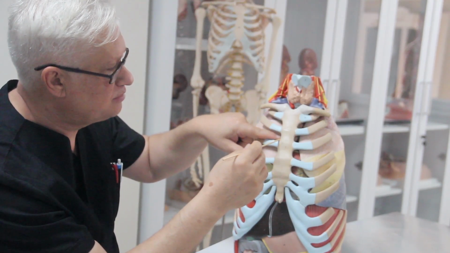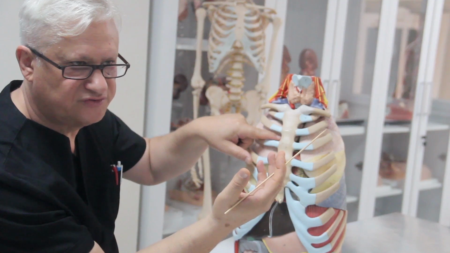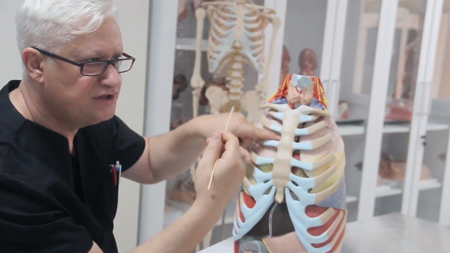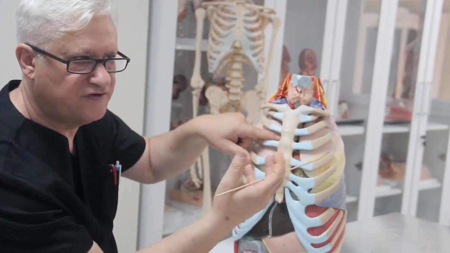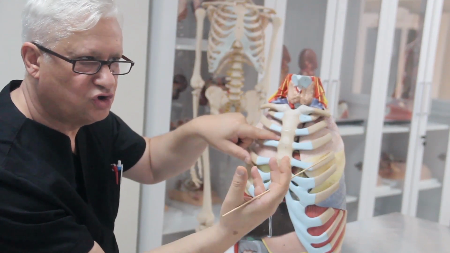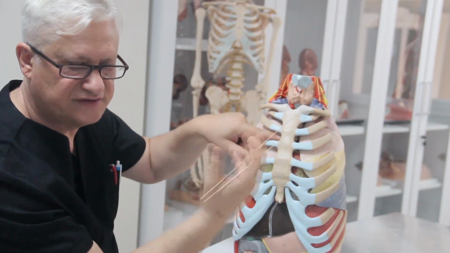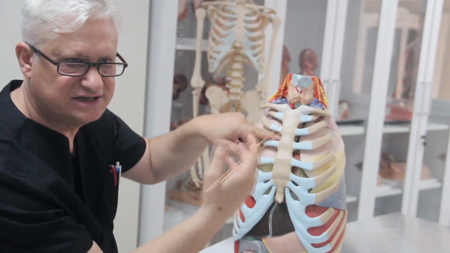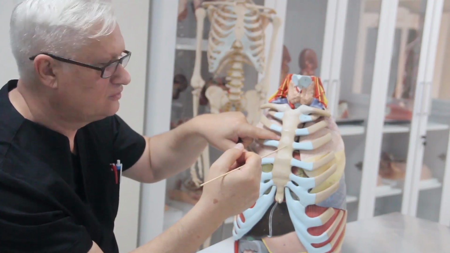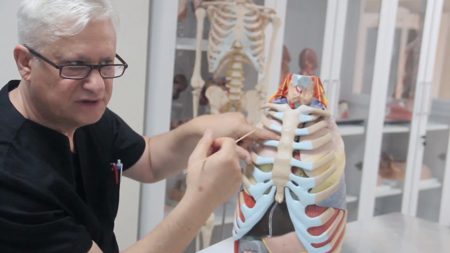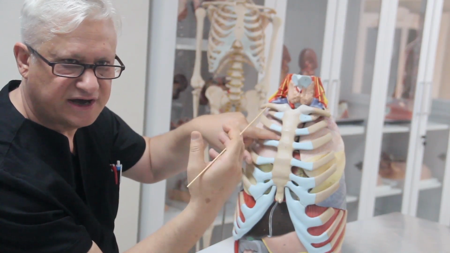The normal sounds are the lub-dub sounds, and these are the sounds of the closure of the valves. When the valve closes, it creates these sounds, which we call the lub-dub sounds.